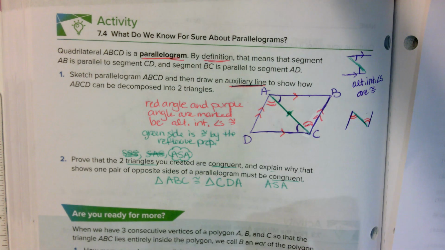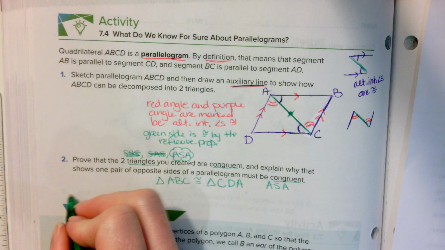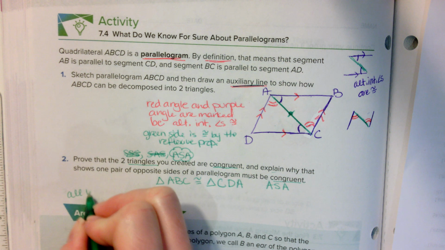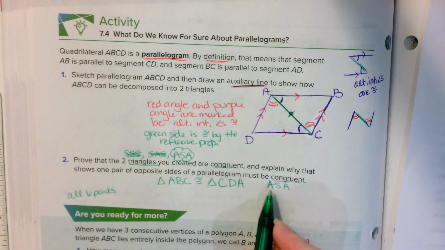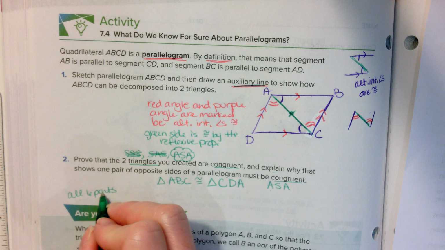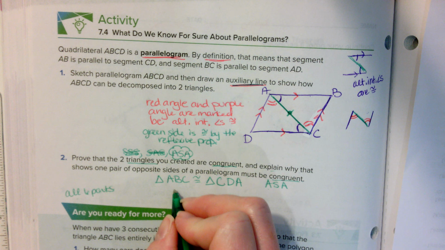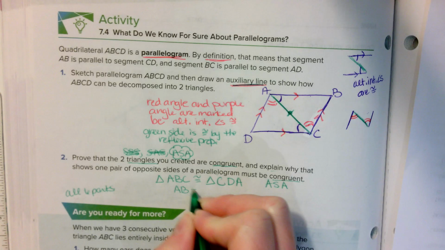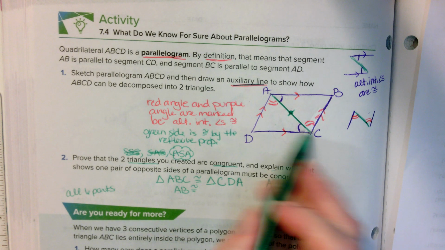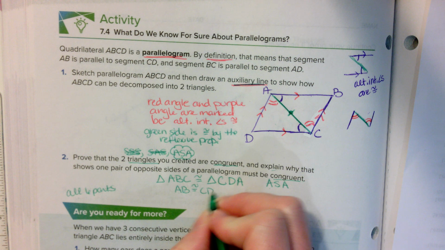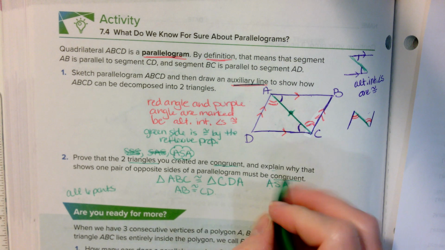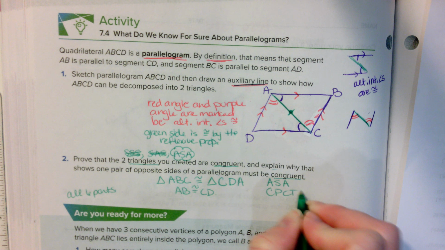So I know this by the angle side angle triangle congruence theorem. So now I know all 6 parts. This is where I know all 6 parts, not just the 3, angle, side, angle. I now know all 6 parts by CPCTC. So I could say AB is congruent to, careful, CD, corresponding vertices, by CPCTC.